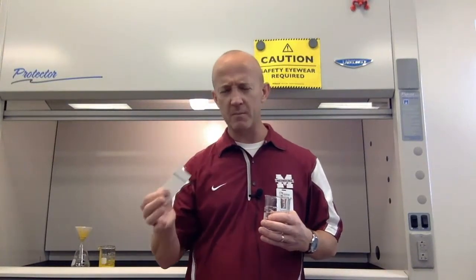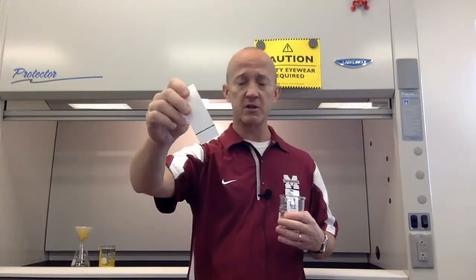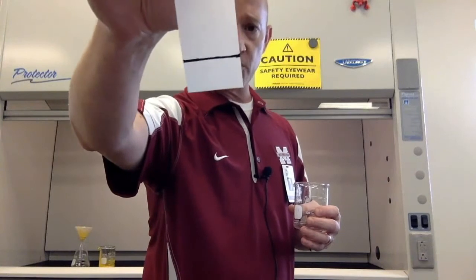Now, the reason why the separation occurs is because those components in that mixture will have different strengths of attraction for the stationary phase. For example, the various components in the ink and the line drawn across this chromatography paper will have different levels of attraction to this paper.